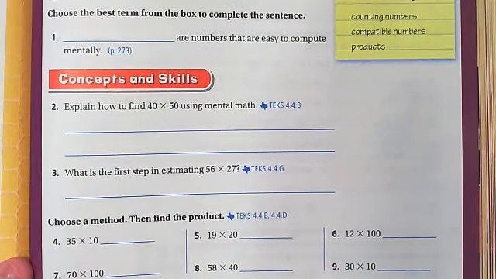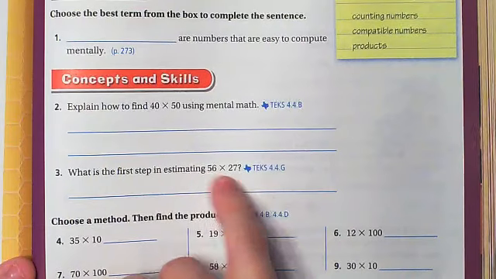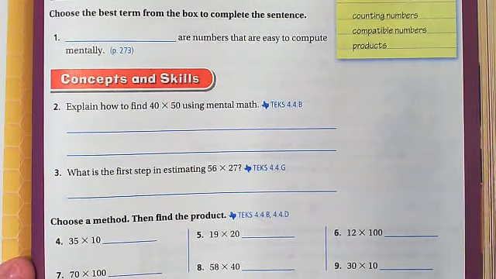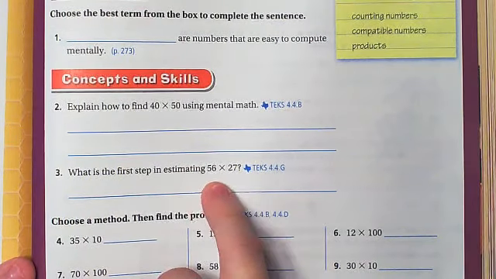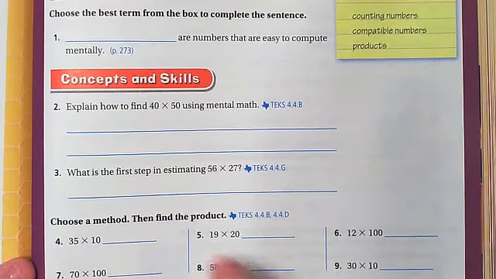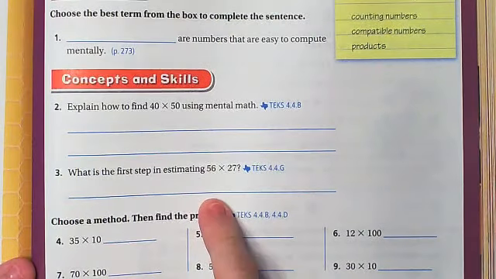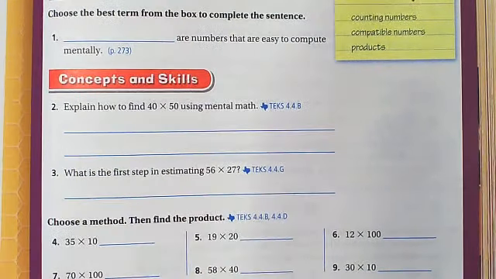Number 3, what is the first step in finding the estimate for 56 times 27? Once again, if you do not know how to do that, wait till I read through this and I'll show you how.